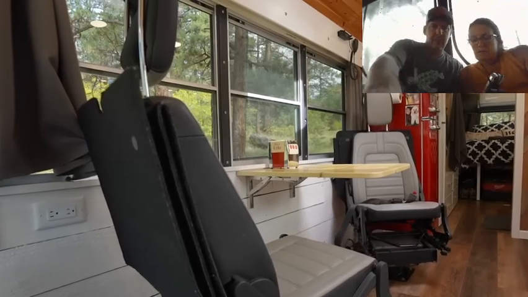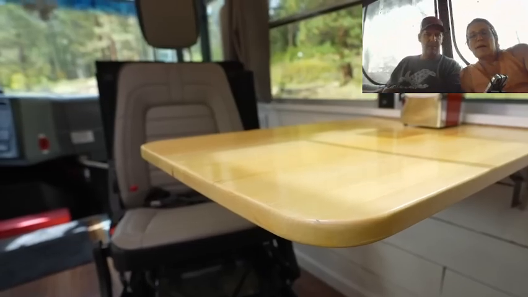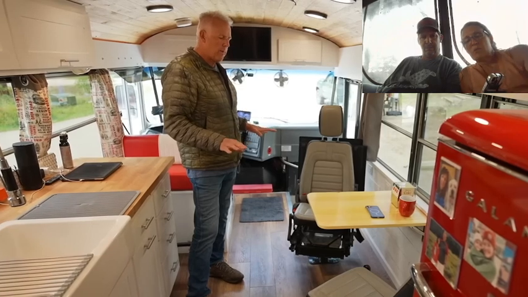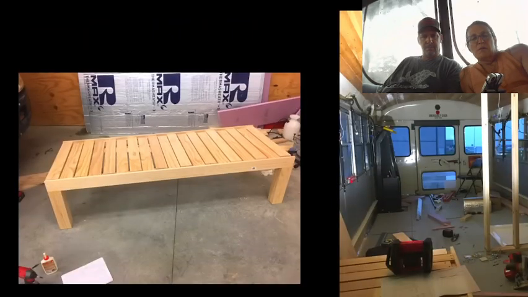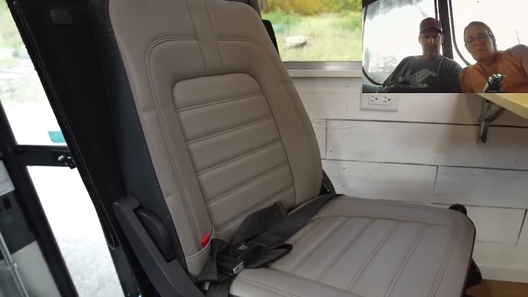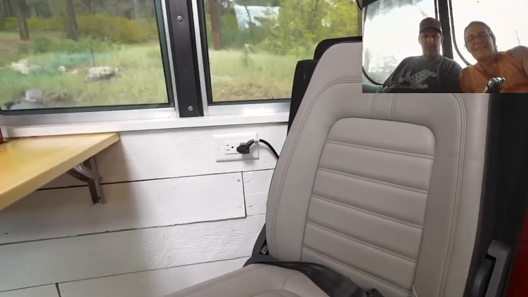So on this side, we have our dining room table. This has kind of an interesting history. When I kind of started building the bus, I made a couch that pulls out into a bed out of wood. And then I decided I didn't like that idea, so I took it out. These are 2 seats out of a Ford Transit. I bought those off Marketplace also.